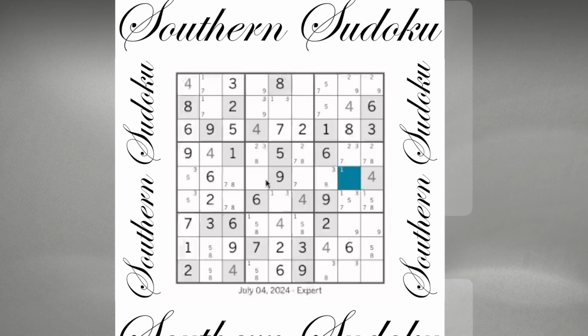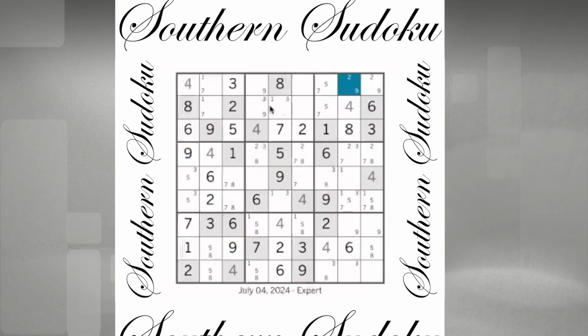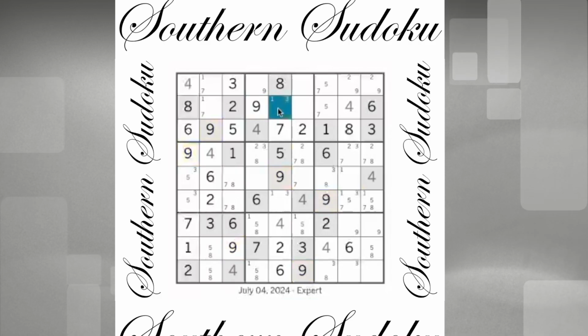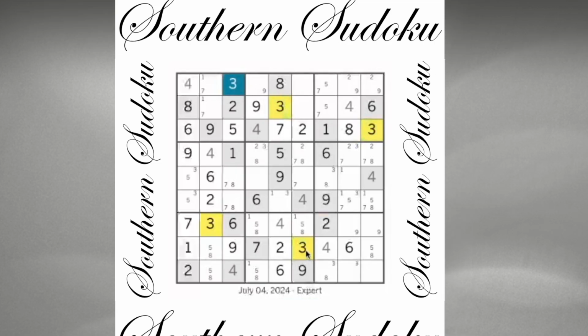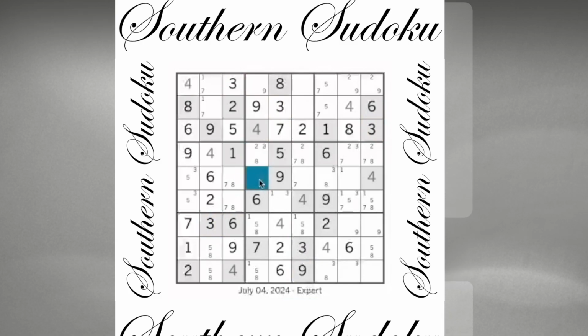Okay, this one's a 9. 9 will be in the top here, which means 9 has to be here. But there's a 9 here and a 9 here, so that one has to be a 9, which requires that that one's a 3, because of this, and this. So 3 has to be on one of those two.